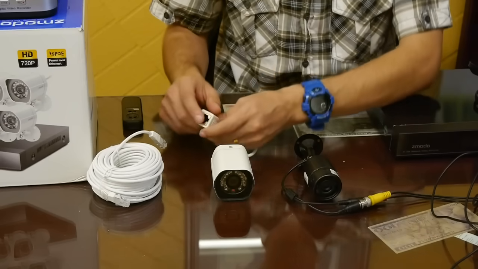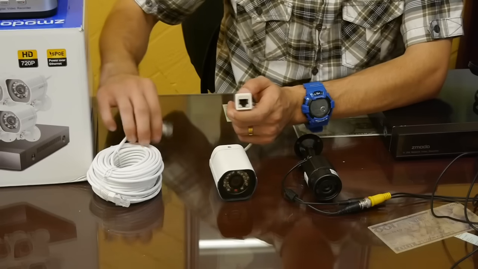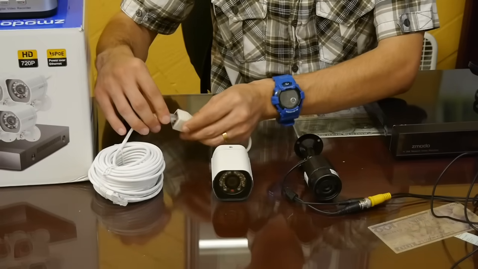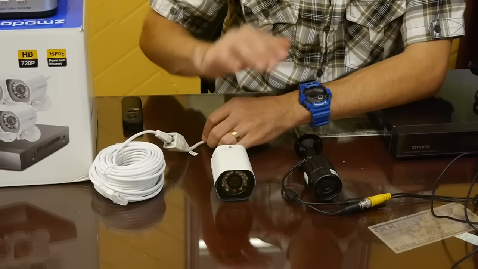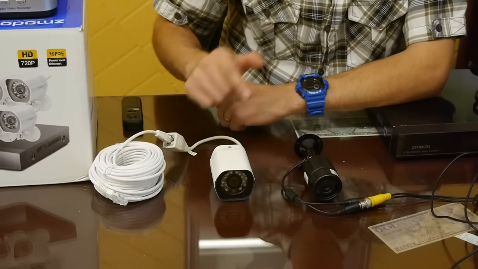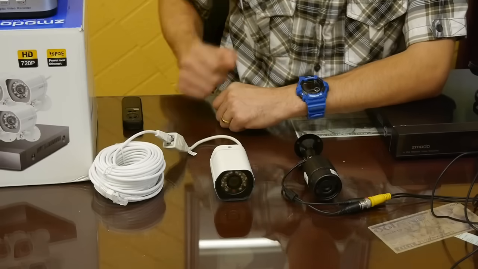With IP cameras, the video and audio signal runs through the same network cable, so you only need one cable to handle the video feed and the audio feed. IP cameras still require a power source, and most will have two connections on the back, just like the analog cameras, for video and for power.